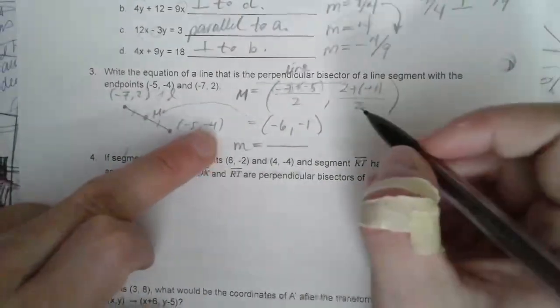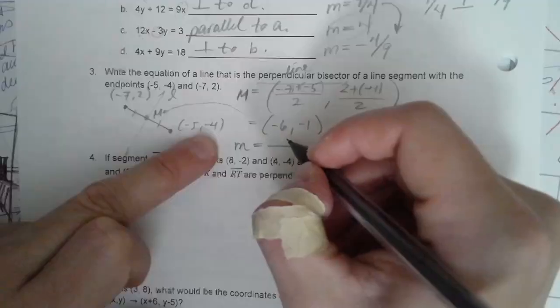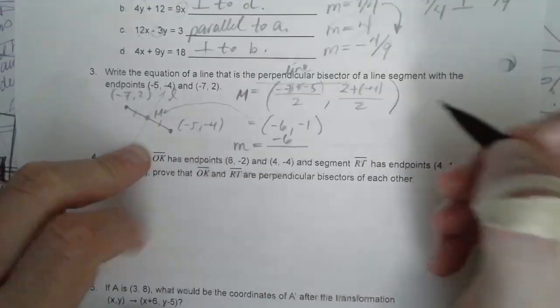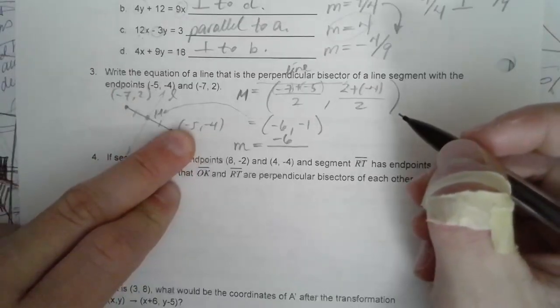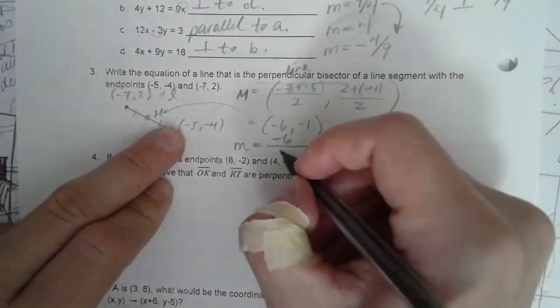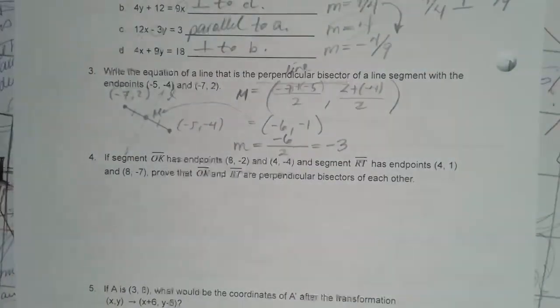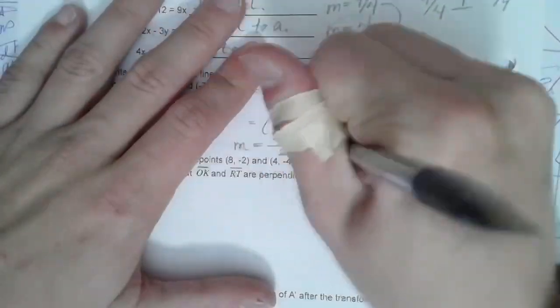Okay, I see that the change here is 6 on the top in the y values. Well, I guess I could just say it goes down 6. Alrighty? And then from here to here, it goes up from -7 to -5. It goes up by 2. So this is a slope of -3. Alright? Little cheat code there if you don't want to have to do slope formula every time.